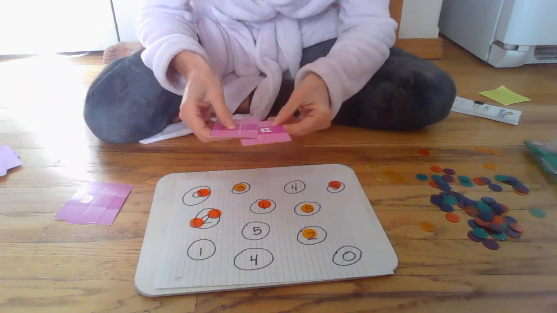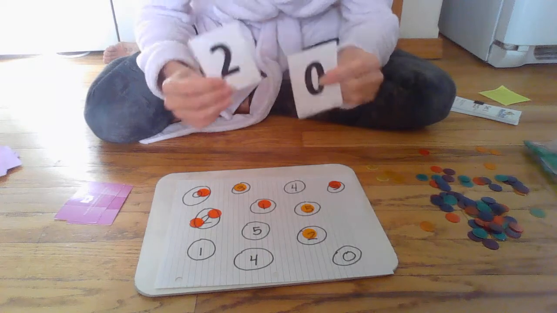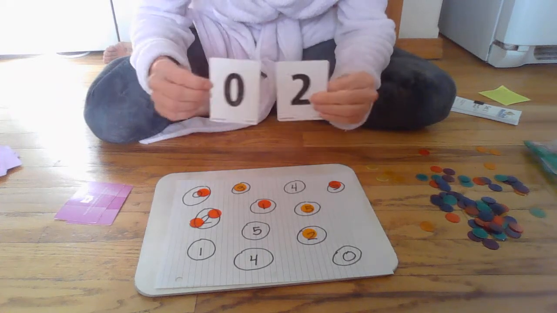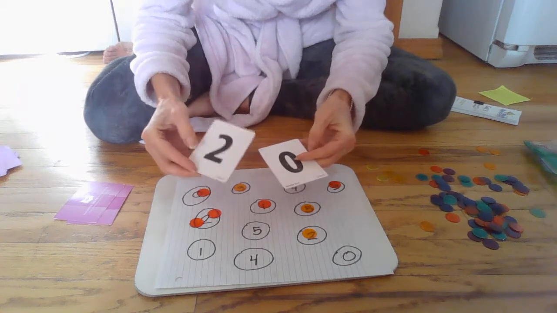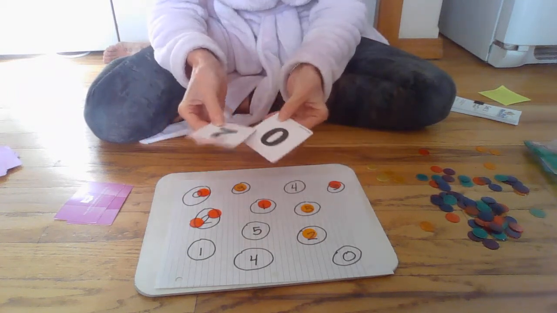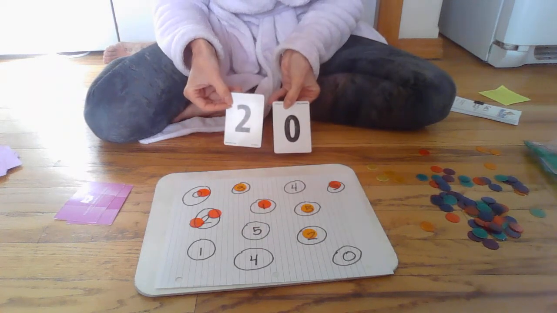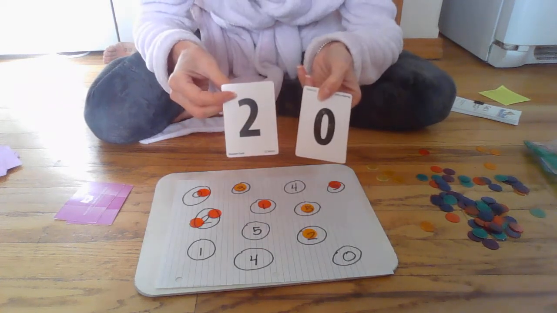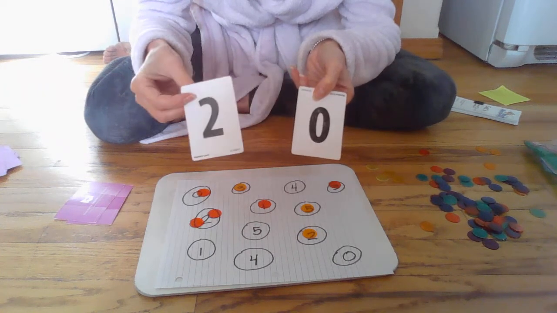Okay, this is our last round that we'll play. I've got a 2 and a 0. And I wish on the computer I could tell which way is the easiest way for you to see these, because I should almost be doing it probably like this. We're just going to do the best we can. 2 minus 0, what does that equal?